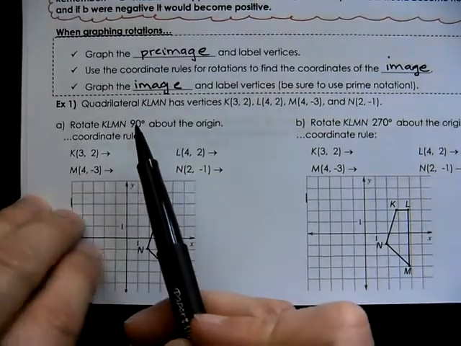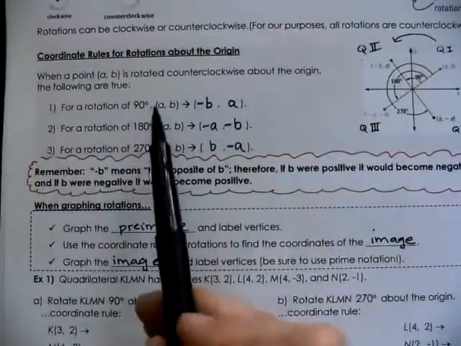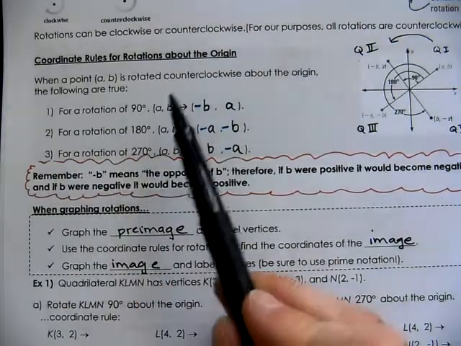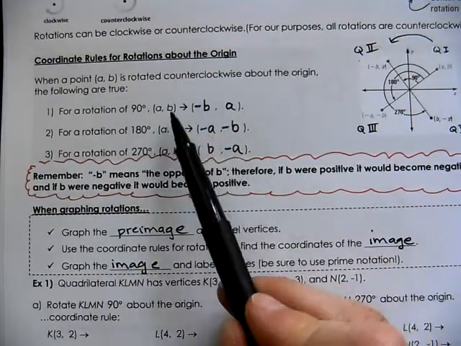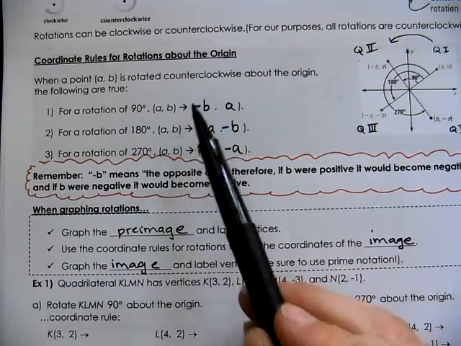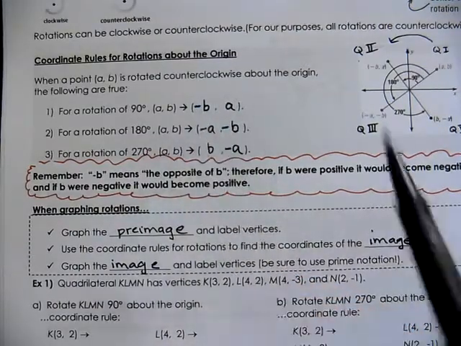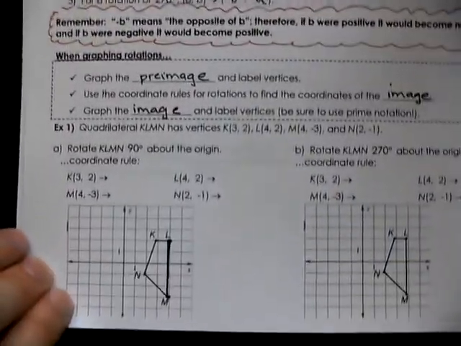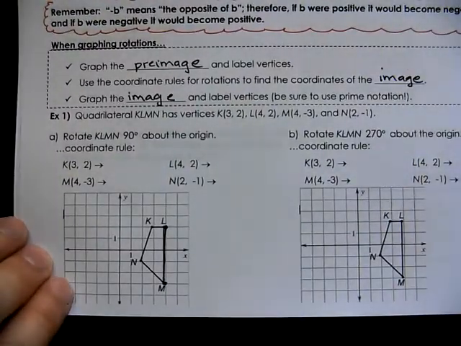So I take a look at my rule, and the rule says for 90 degrees, switch the numbers around, so what used to be in back is now in front, and then change the sign of the number in front. So I always do it in that specific sequence. Watch how I do this.